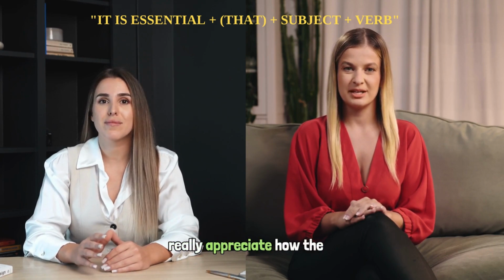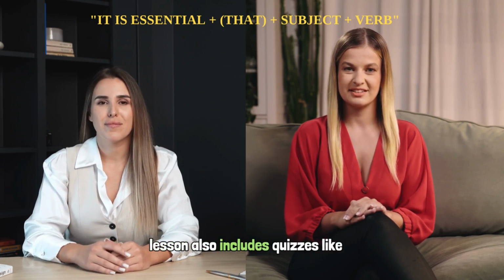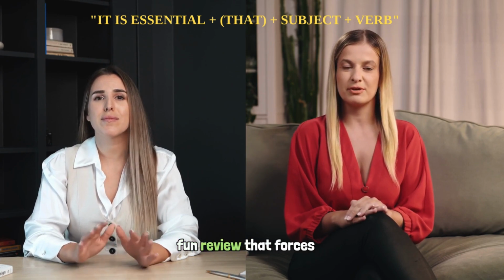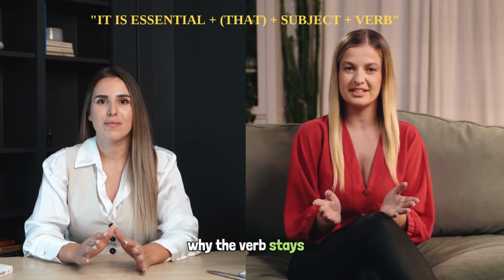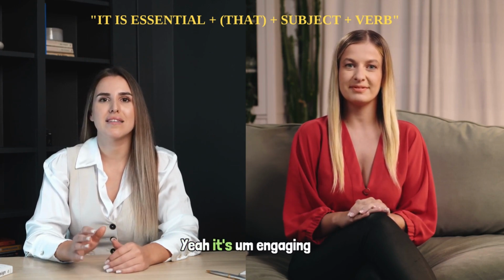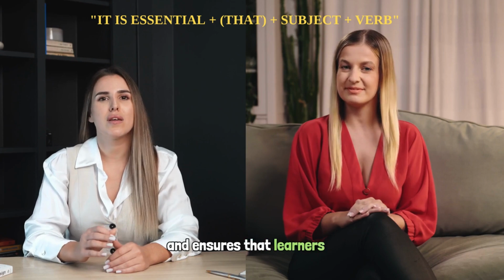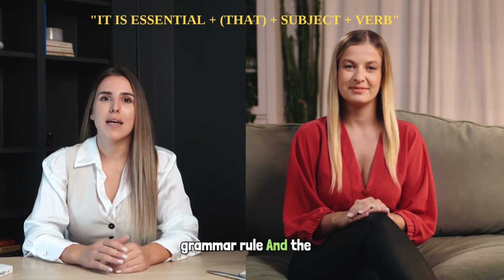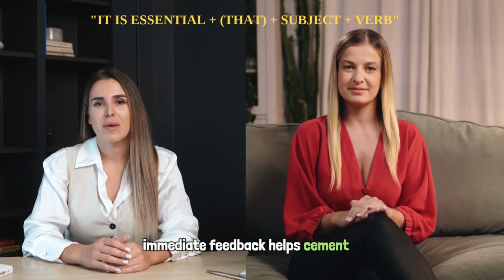Certainly, yep. I really appreciate how the lesson also includes quizzes, like fill-in-the-blank questions and multiple choices. It's like a fun review that forces you to think about why the verb stays in its base form. Yeah, it's engaging and ensures that learners not only memorize but truly understand the underlying grammar rule. And the immediate feedback helps cement those points.